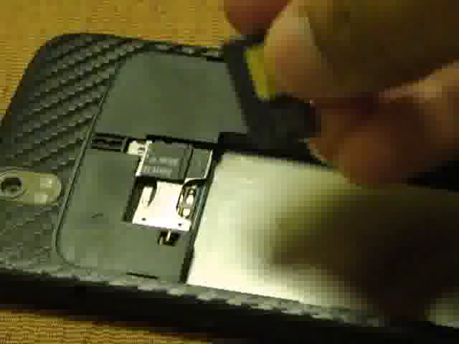And then I am just going to put in a SIM card that I couldn't enter before, and couldn't use before because it wasn't the network that this phone was locked to.